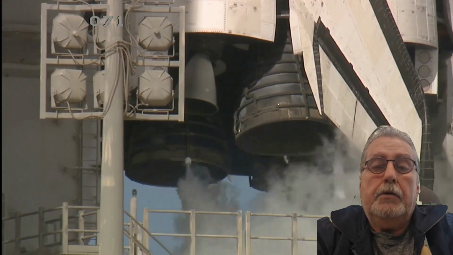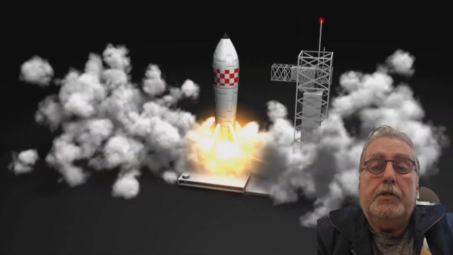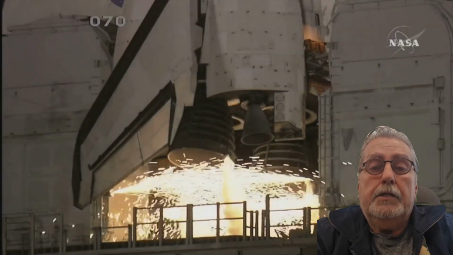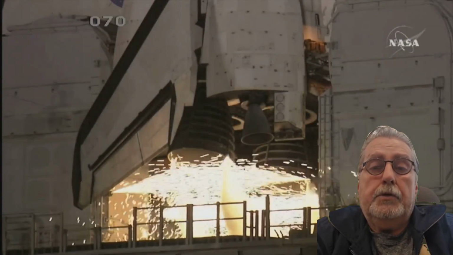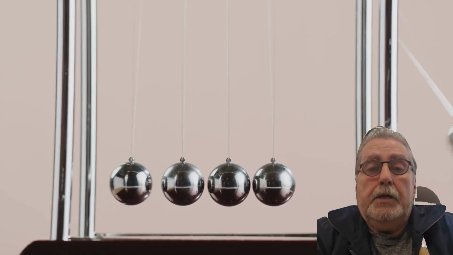We all know the famous image. A giant rocket breathes fire and smoke. It strains against gravity, slowly lifting itself toward the heavens. This powerful display is a perfect example of Newton's third law of motion. For every action, there is an equal and opposite reaction.